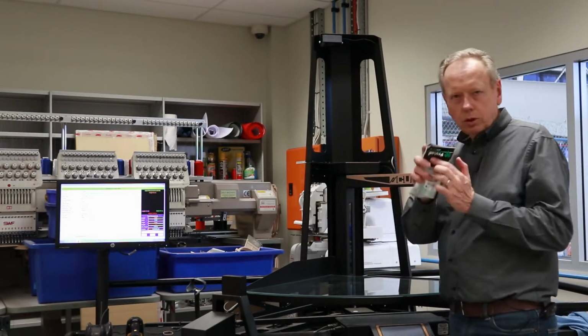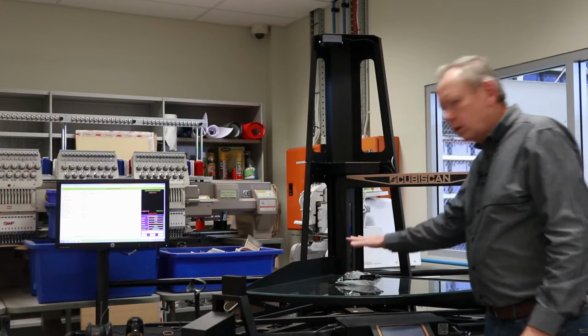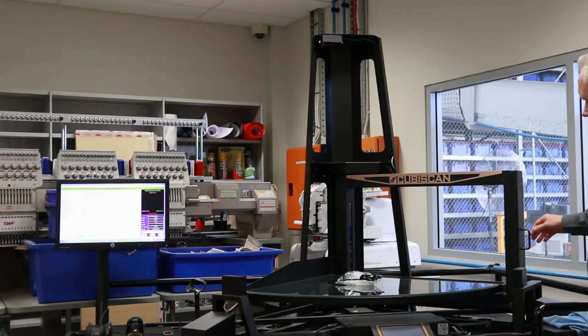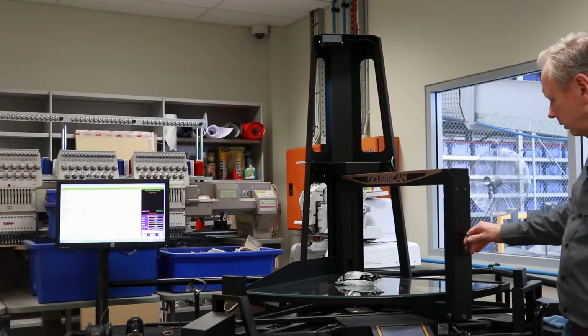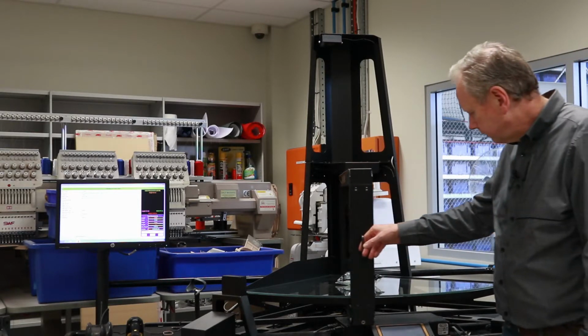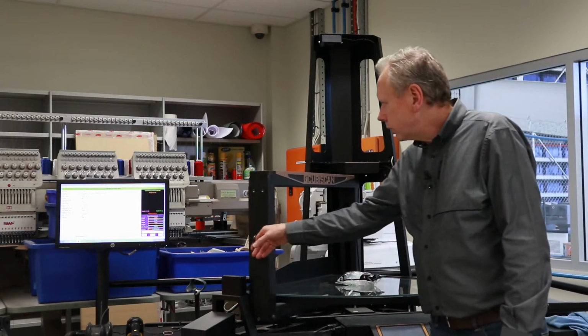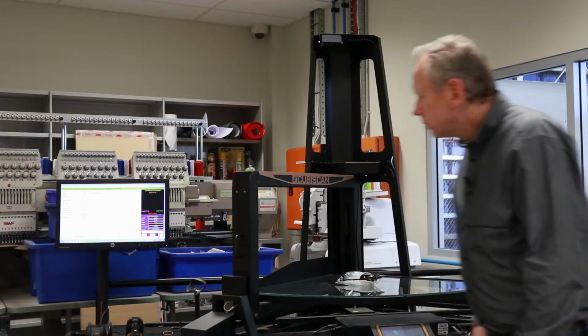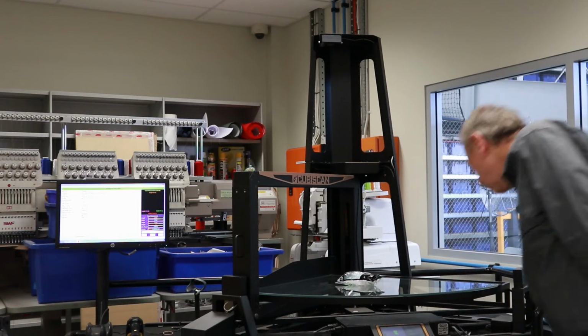Because it's an oddly shaped item, we put it on just in the middle of the bed of the QB scanner, and we swing the gate around to measure. Not too fast or you'll get an error. And if all goes well, what happens is it registers.